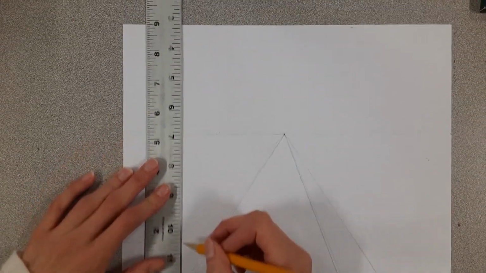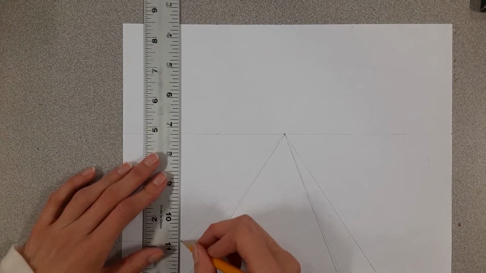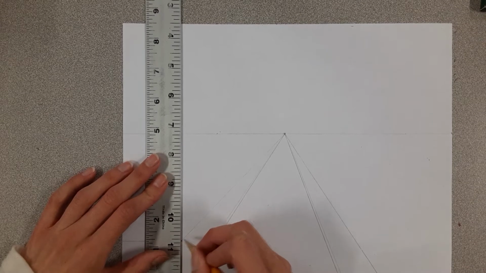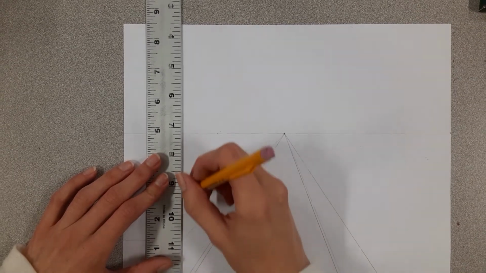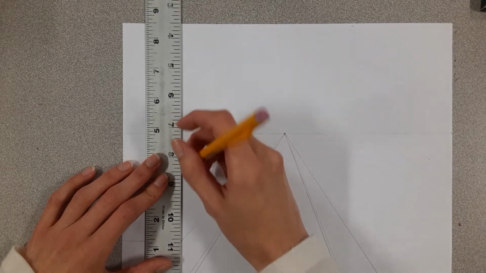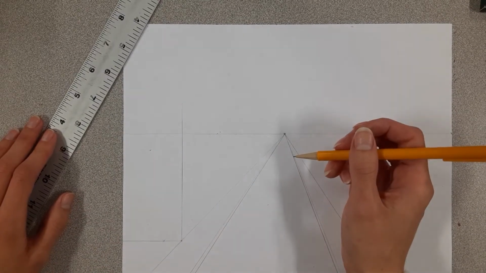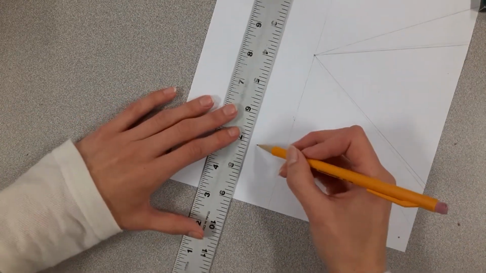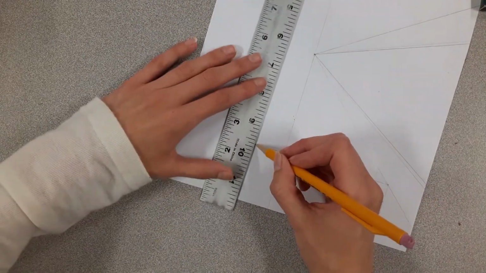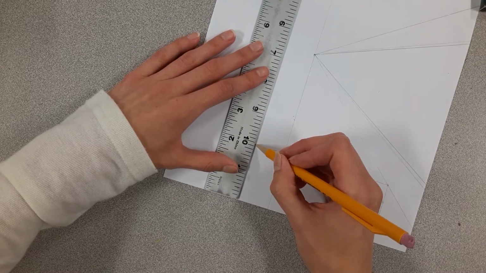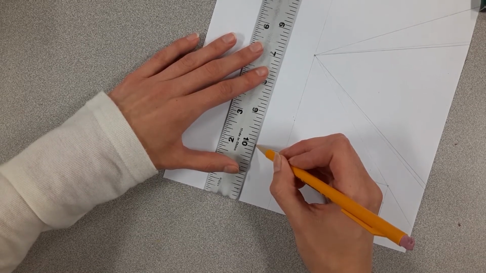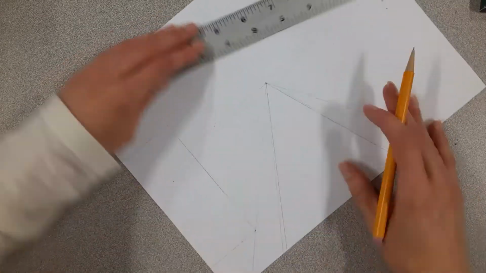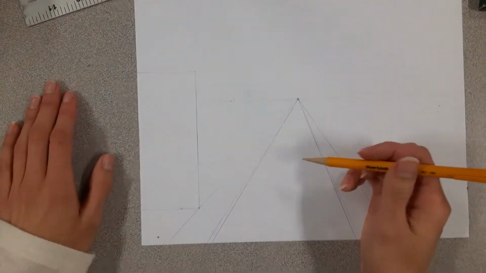It is very, very important that your lines are actually straight. Otherwise your building is going to look all kinds of wonky. The ruler has to be straight. Yeah, let's make a tall building. And now, I'm going to need to make a perfectly horizontal line. Okay, so I've got my square.